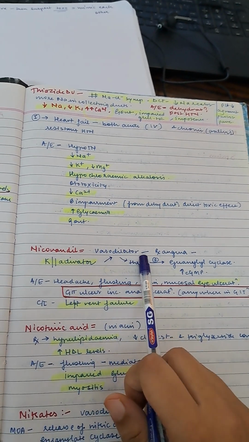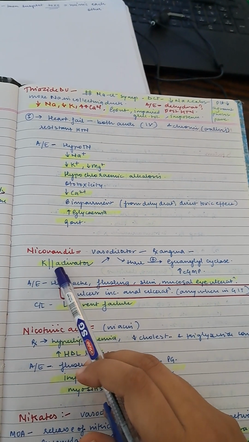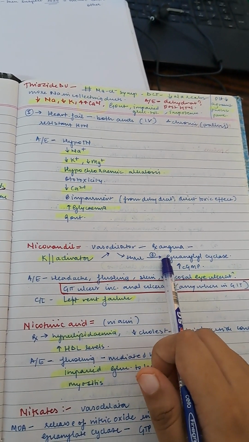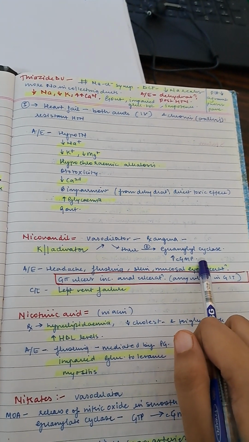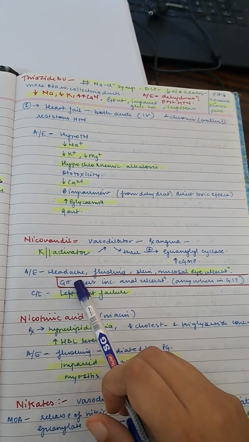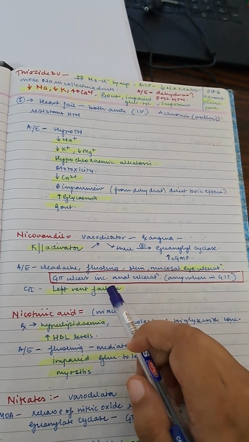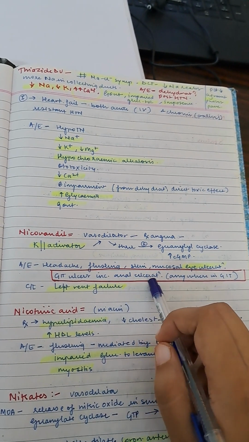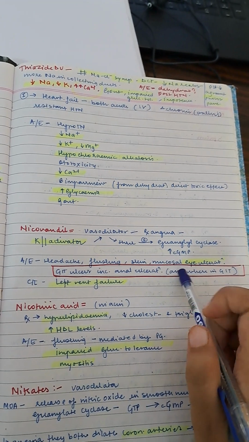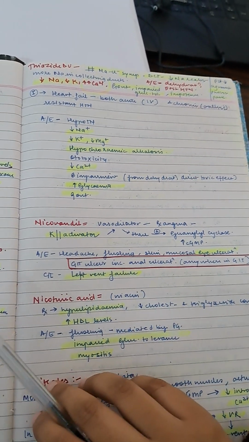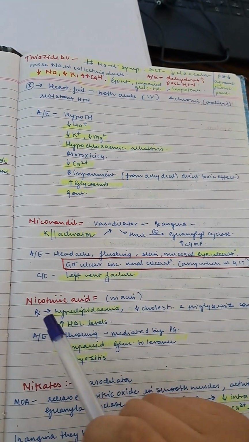Nicorandil is a vasodilator and it is used for the treatment of angina. It is a potassium channel activator and it will stimulate guanylyl cyclase, that is, increase the cyclic GMP. Adverse effects: there will be headache, flushing, skin, mucosal, and eye ulceration, GIT ulcers, and anal ulceration, anywhere in the GIT. So this is asked: ulcers in the GIT are associated with nicorandil. Contraindication is left ventricular failure.